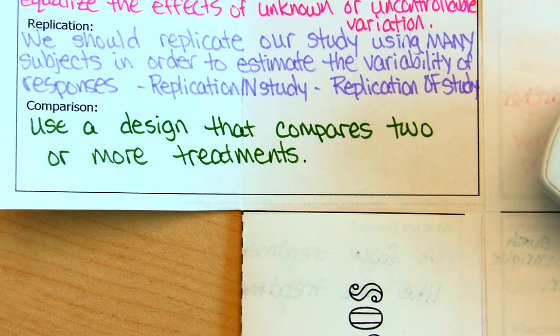That goes back to the idea of that control group. If we are just testing one product and we want to know, does this help people, we need to compare it to a control group to see, okay, would people be better off even without it than they were with it? And so this happens. You have to have a comparison within the experiment. You have to have something to compare.